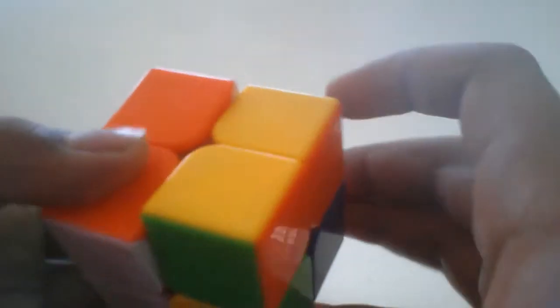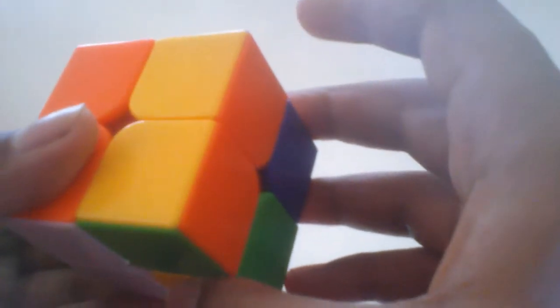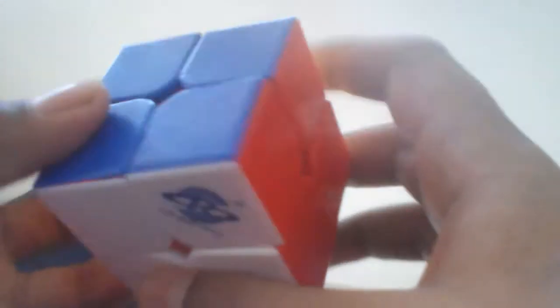Now let me see how many seconds I can take in solving it. I'm not using the timer for now. Okay, let's just give it the solve. Okay, timer starts now. I'm looking at the clock. 1, 2, 3, 4, 5, 6, 7. 7 seconds I took. That's so good.